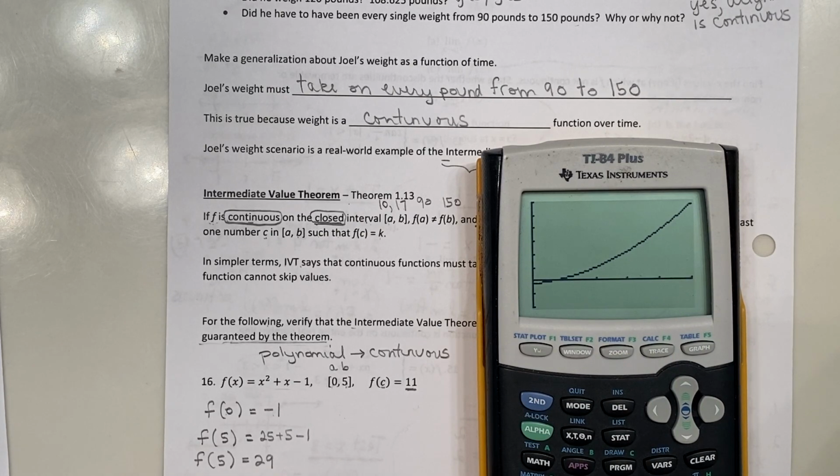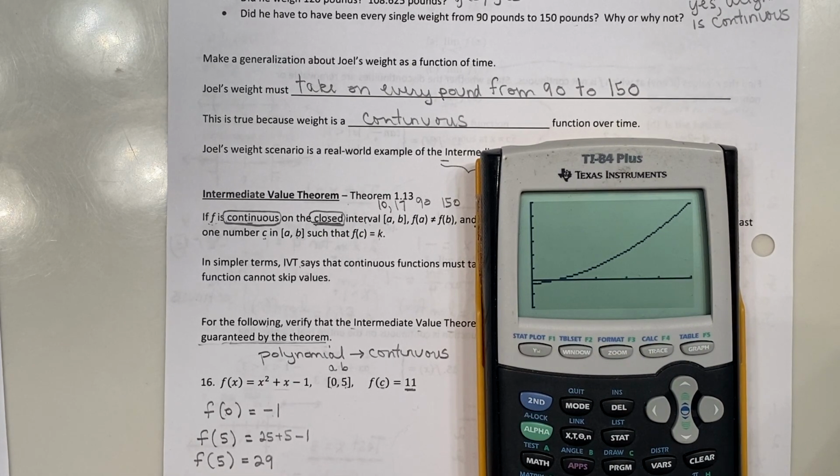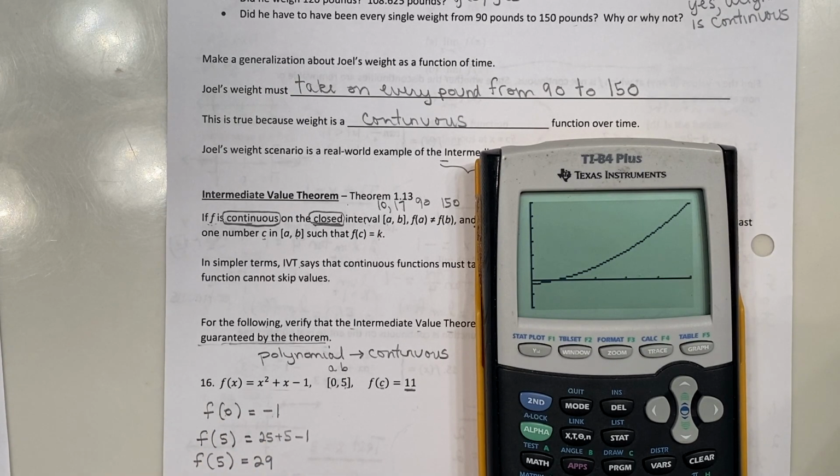So how do we show that? We just show that 11 is greater than negative 1, but less than 29. If you want to get real fancy, we know that negative 1 is equal to the function notation f of 0, and we know that 29 equals f of 5. Either one, whichever way WebAssign would like it.